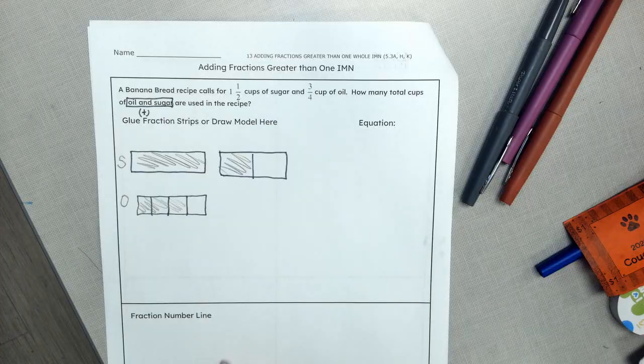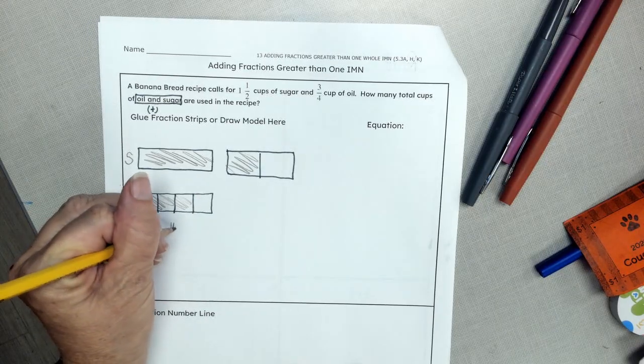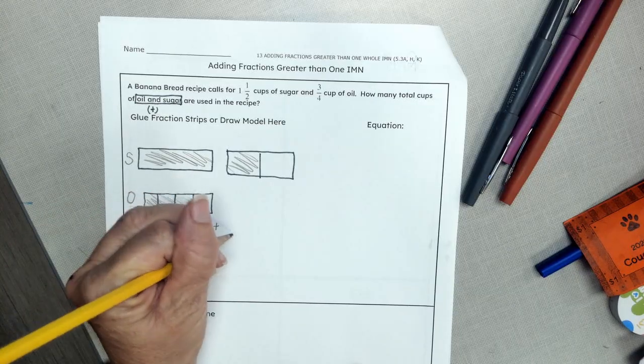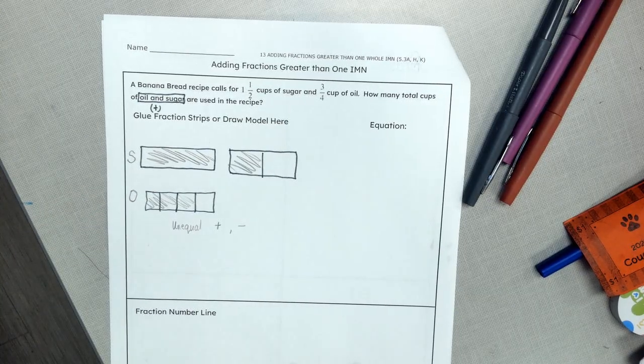So part of the reason why I wanted to draw these pictures right now is because this is a good time to talk about, do we have equal or unequal pieces? We have unequal pieces. And when we have unequal pieces, there are only two actions. We can either add or we can subtract.